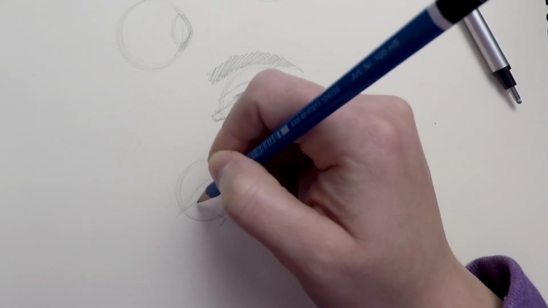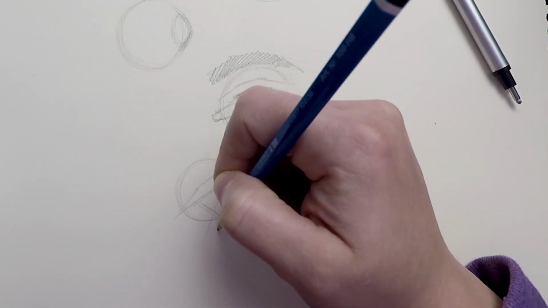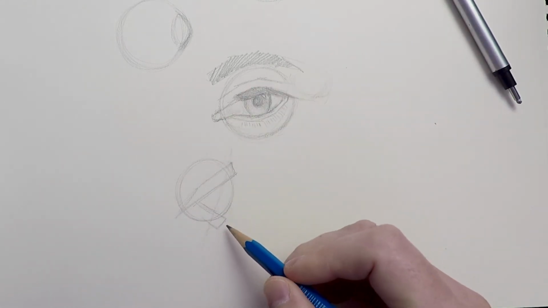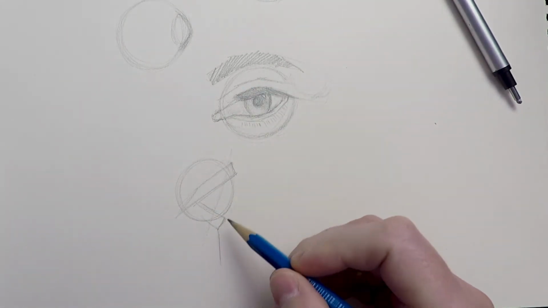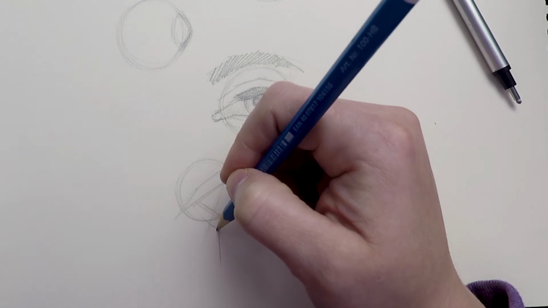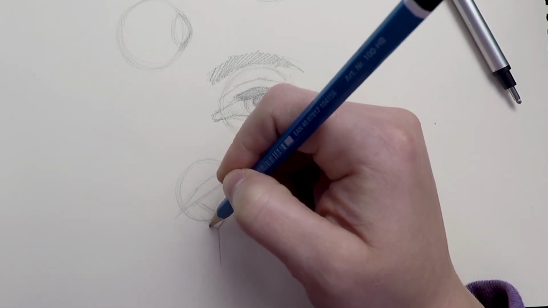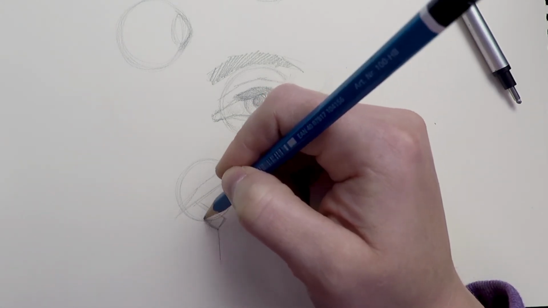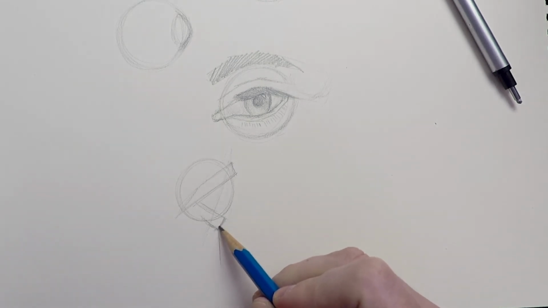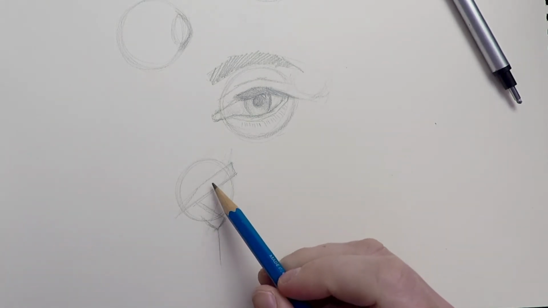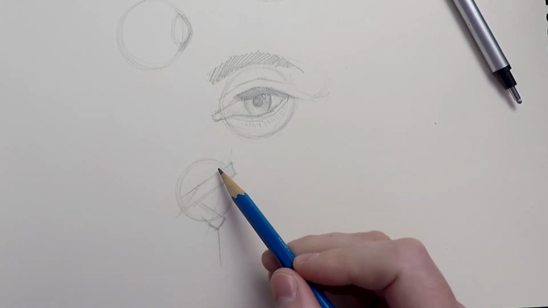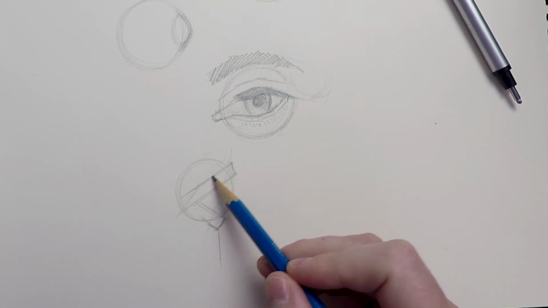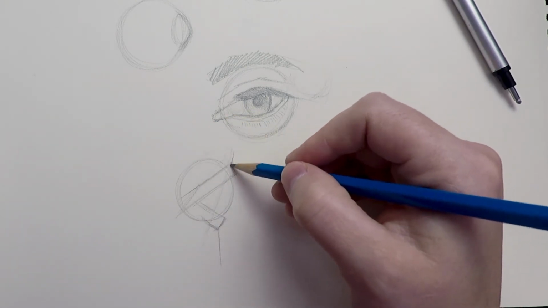out and around like this. And then we don't have as much of a fold here. It's more of a kind of a sack, like the bags under your eyes. We do have a distinct fold up here for the top eyelid.